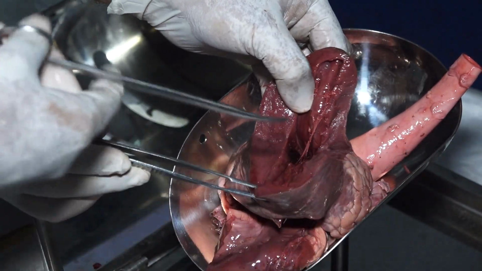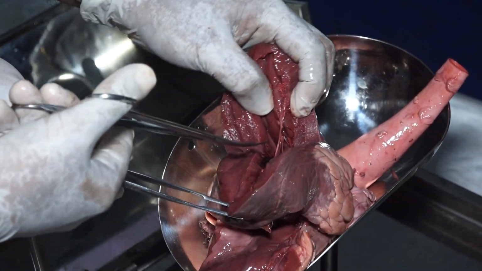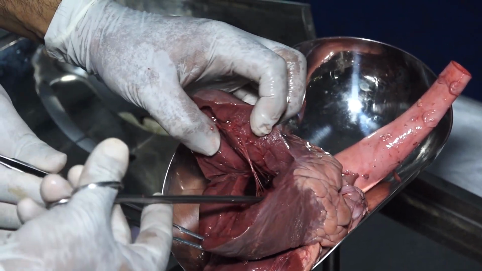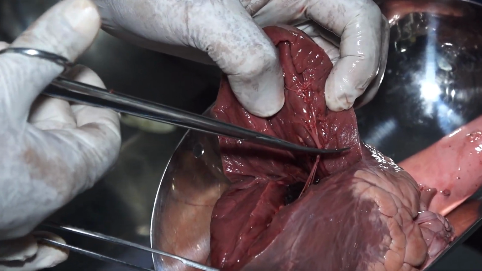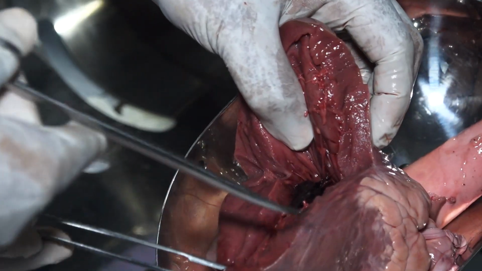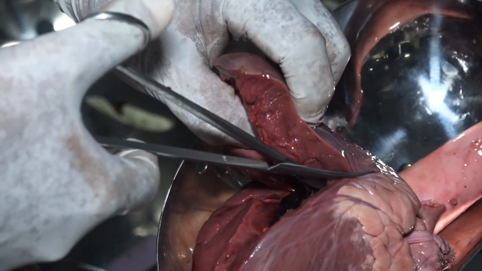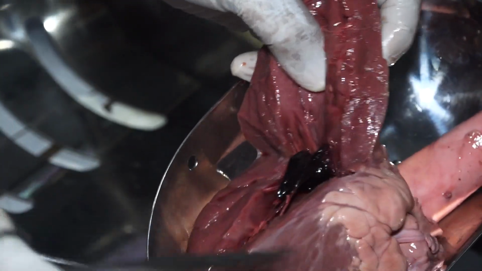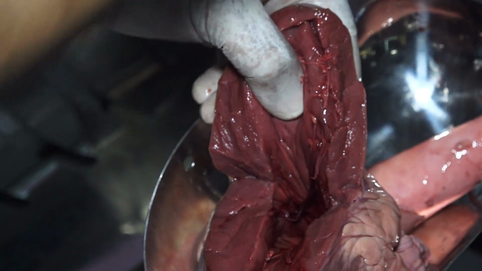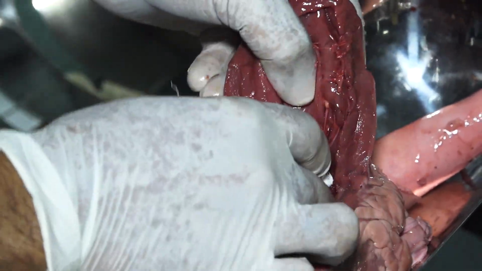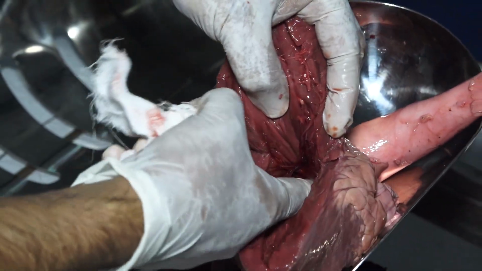So once we open the LV like a book, what you will see of the LV is from below. These are some things that are not attached to the valves. These are called false tendons that are attached between the free wall and the... so that is the structure of the LV. So that was a big clot there. I'm not sure if you're able to visualize that.